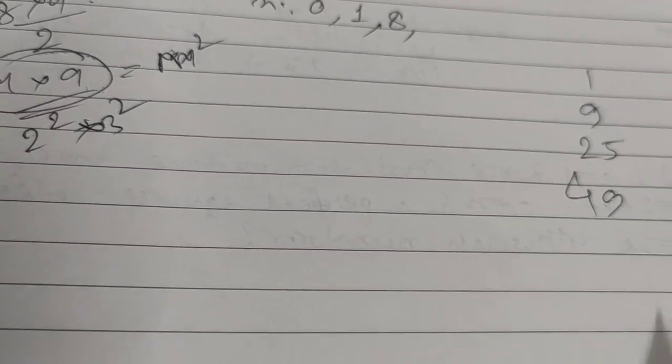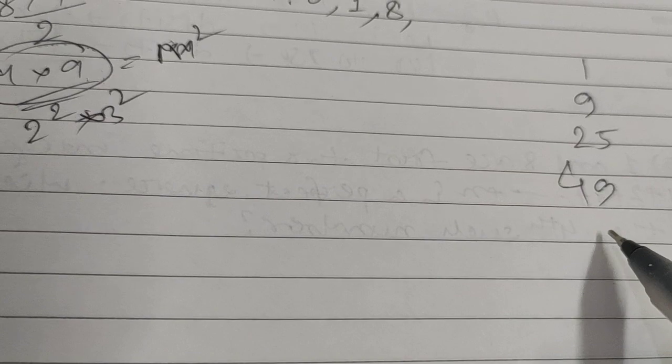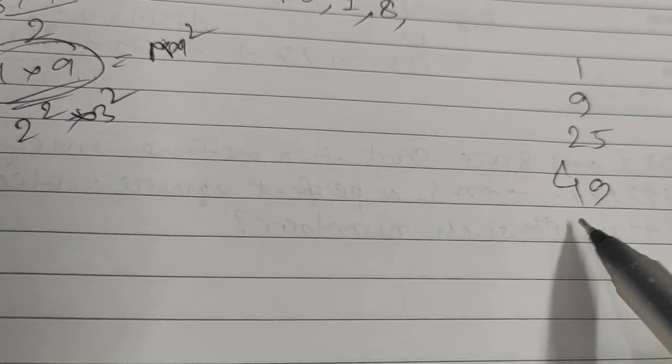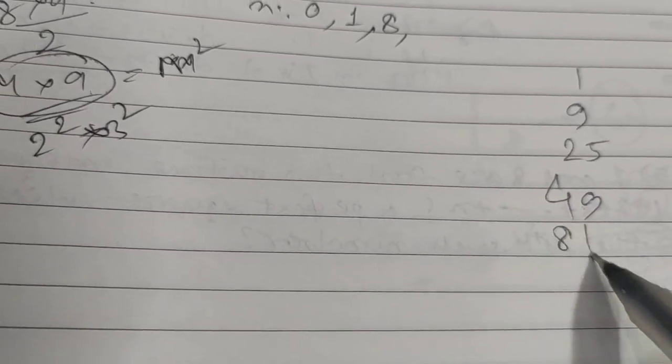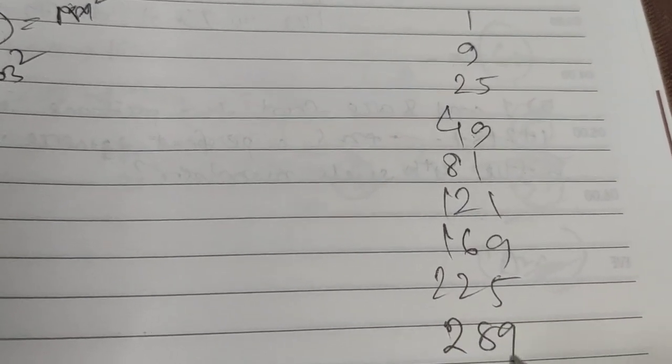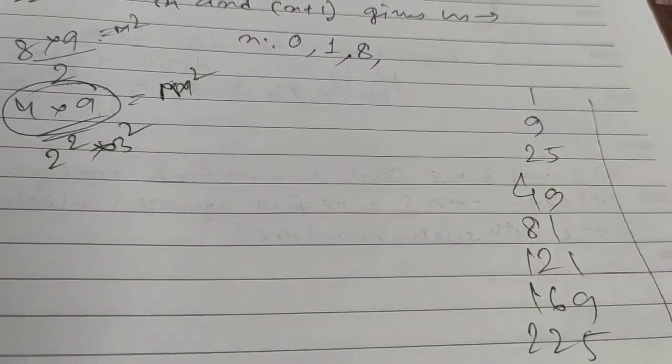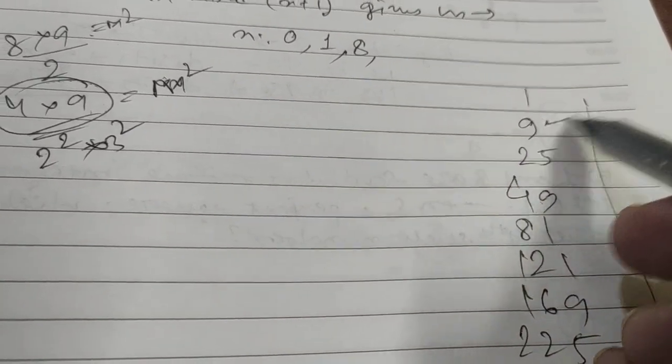Then 9 square is 81, 11 square is 121, 13 square is 169, 15 square is 225, 17 square is 289. In this way many will be there. Then 19 square is 361. Okay, we'll try these. So 9 is done, right?